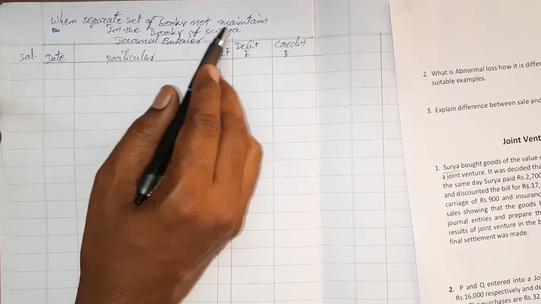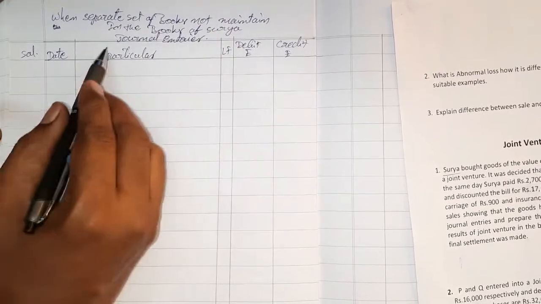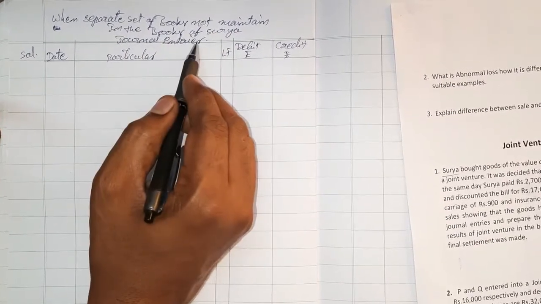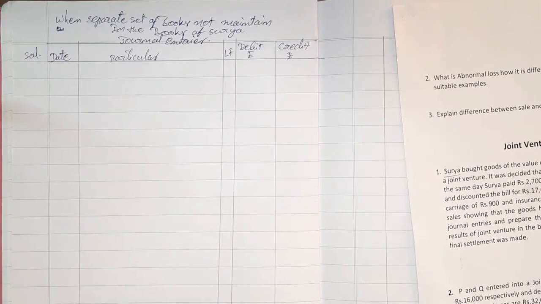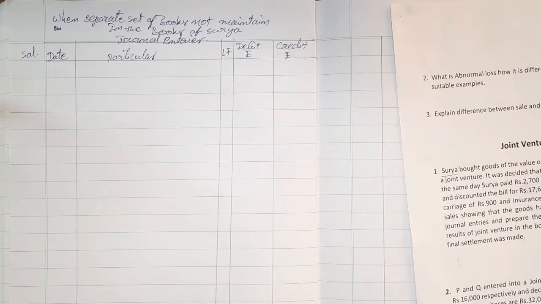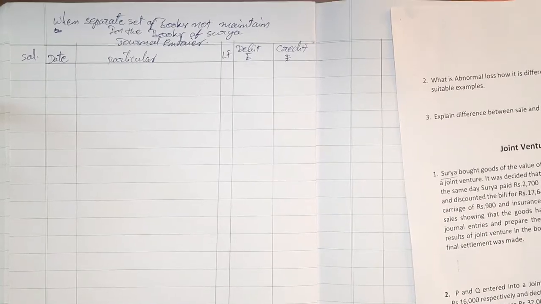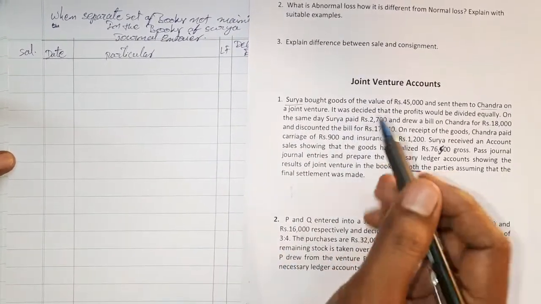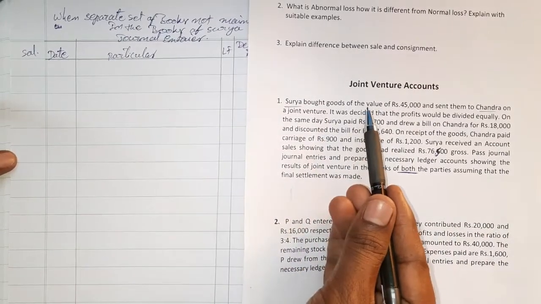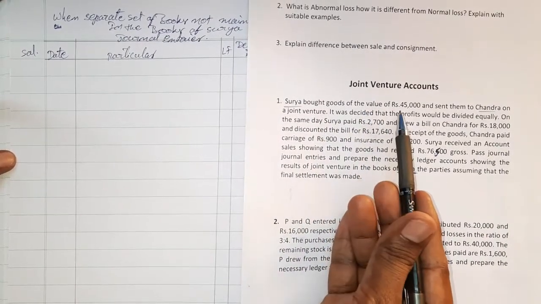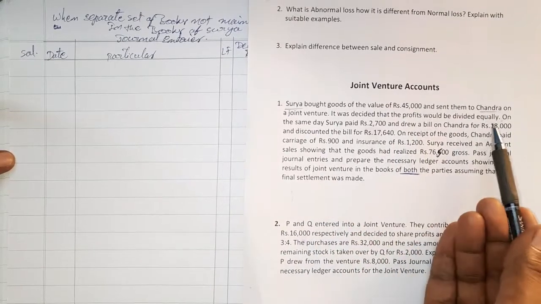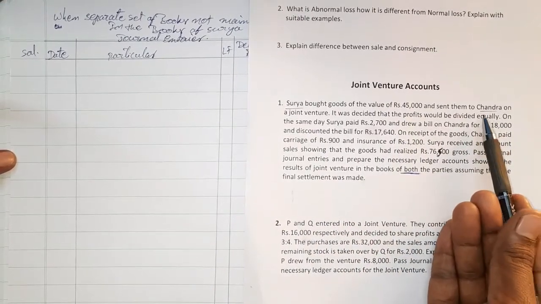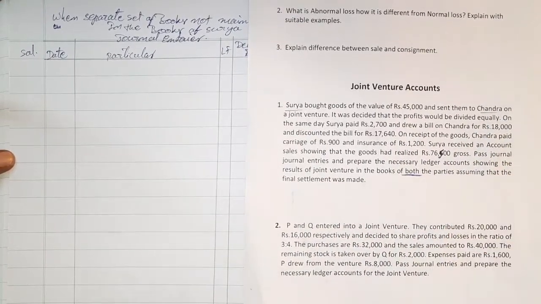When separate set of books are not maintained, in the books of Surya, we should prepare journal entries. In this first one, we can go through as per the question. First one: Surya bought goods of the value of rupees 45,000 and sent them to Chandra for joint venture purpose.